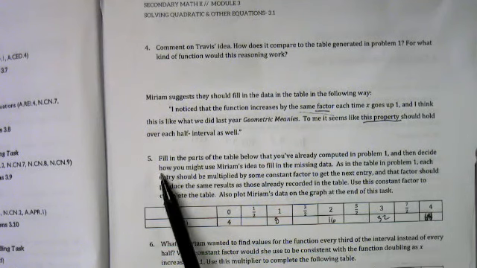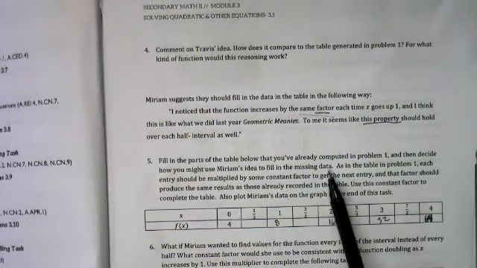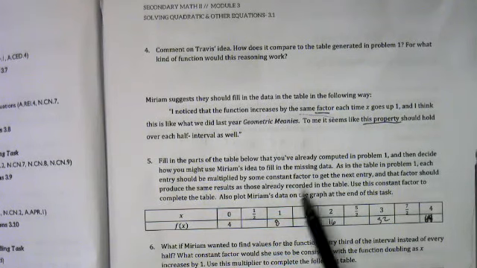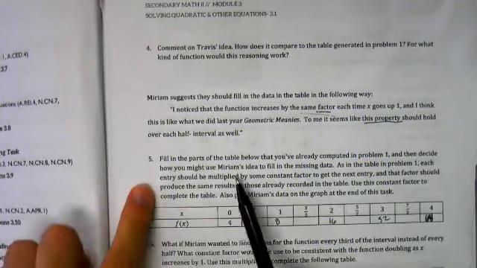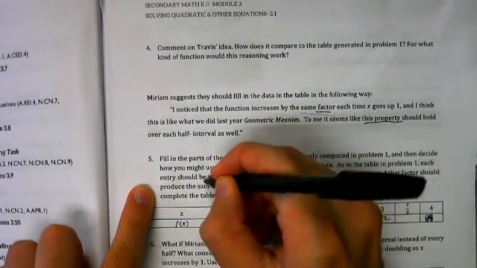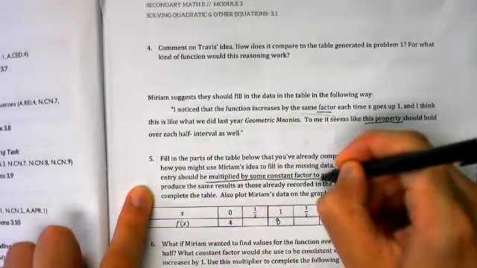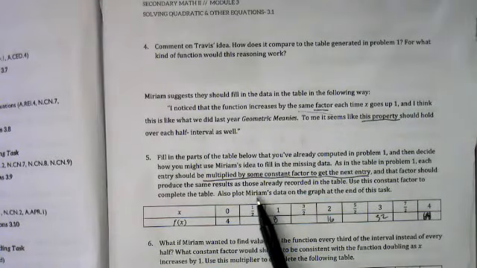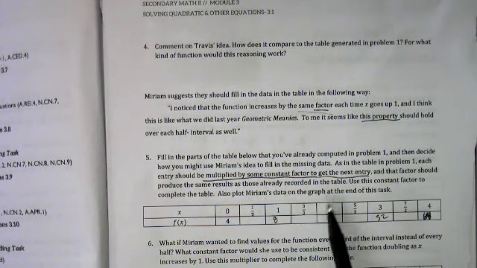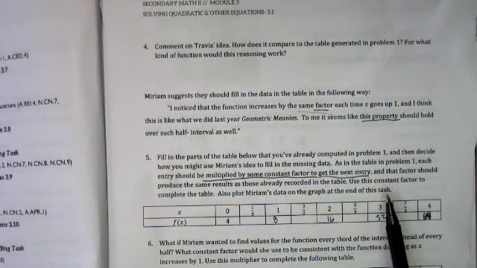And then decide how you might use Miriam's idea to fill in the missing data. As in the table in problem 1, each entry should be multiplied by some constant factor to get the next entry. And that factor should produce the same results as those already recorded on the table. Use this constant factor to complete the table. Also plot Miriam's data on the graph at the end of this task.